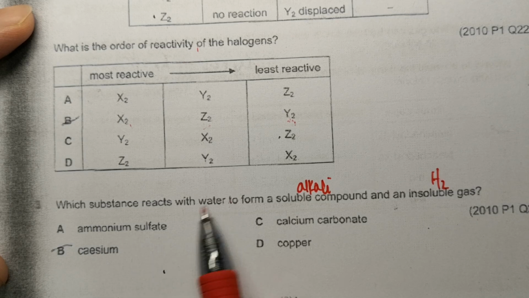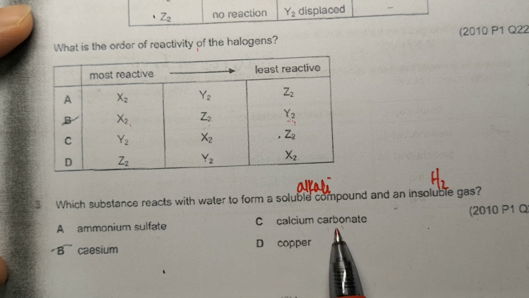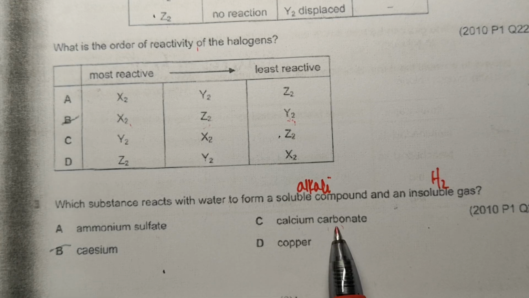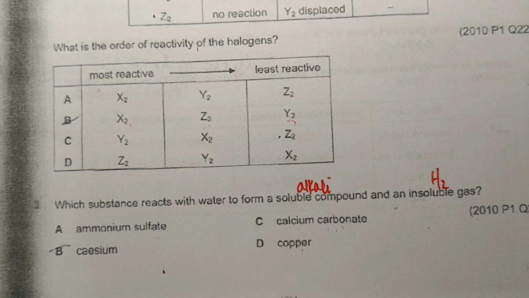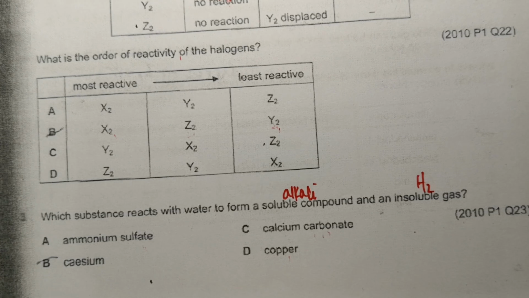Ammonium sulfate with water, there is no reaction. Calcium carbonate with water, no. Calcium carbonate doesn't react with water. Calcium carbonate undergoes a thermal decomposition. And copper doesn't react with water. So the answer is cesium. It's group 1 metals, alkali metals.